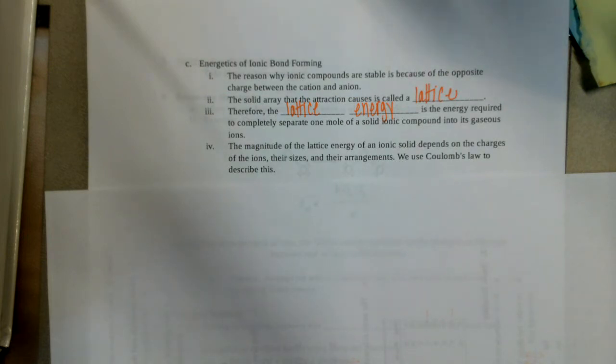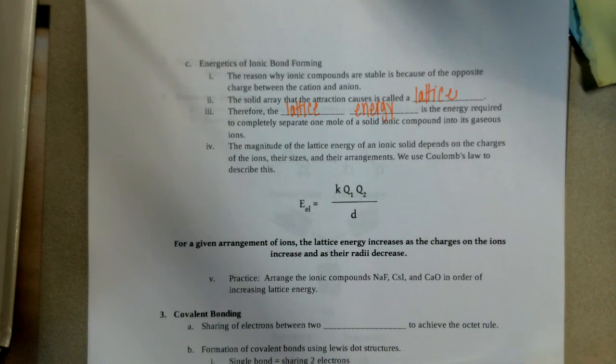I want you to think about it. If you have 2 really small atoms, they can snug very closely together, right? Or if you have 2 very large atoms, they're not going to be able to snug very tightly together in their arrangement of atoms. And we can use Coulomb's law to describe this.